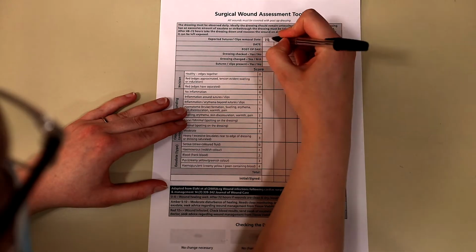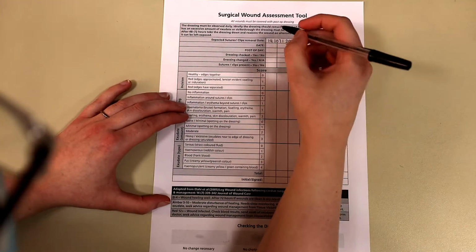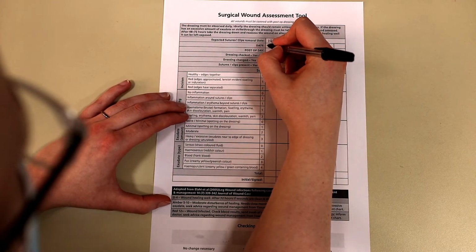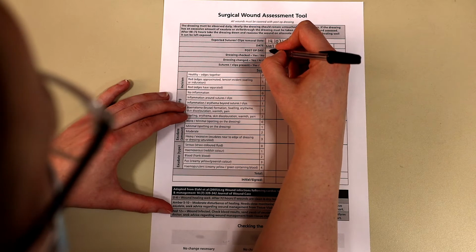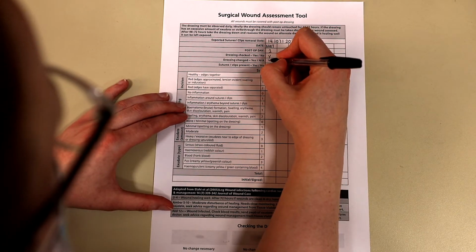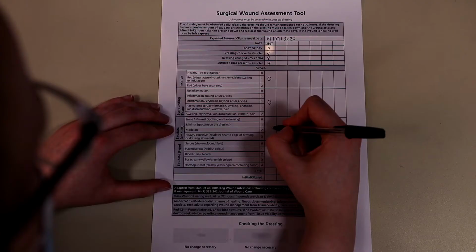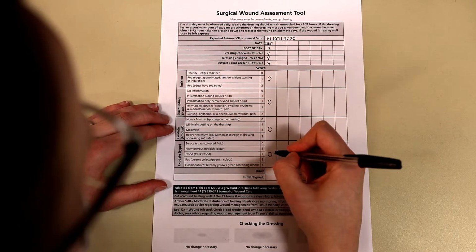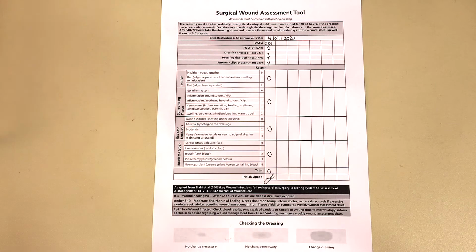This is the surgical wound assessment tool. It consists of only one page, on which 7 separate assessments can be documented. Post-operative wound dressing should be left in situ for at least 48 hours following surgery. This helps the incision to epithelialize and reduces the risk of infection.